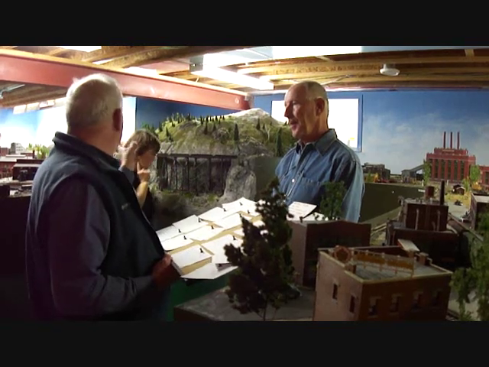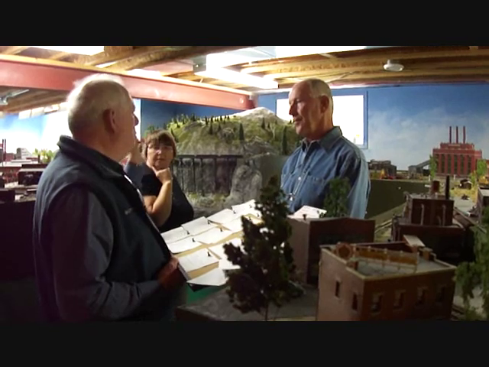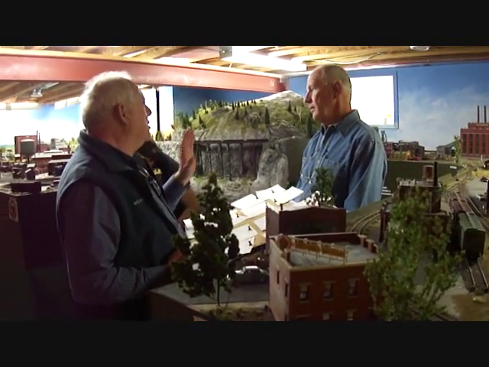Basically it's just a dog bone layout. But even that, I thought it was fairly complex track work to get around the loop there, you know. So if you're not familiar with it, it's not like a straight line.